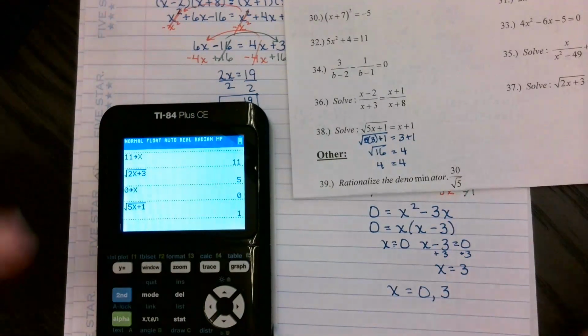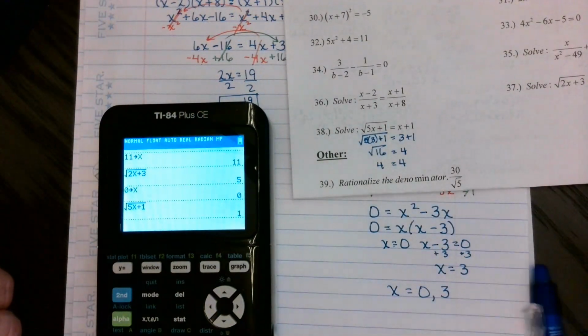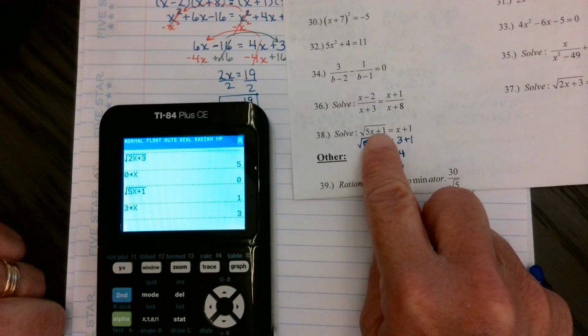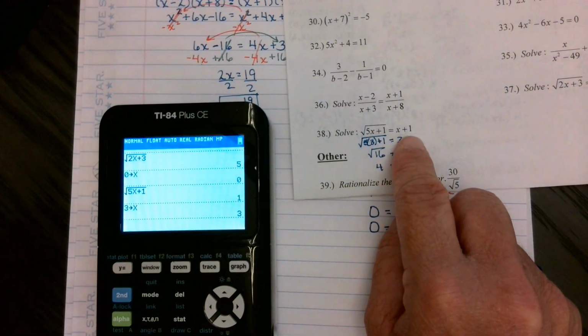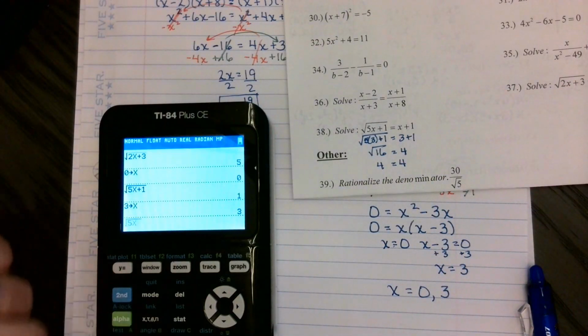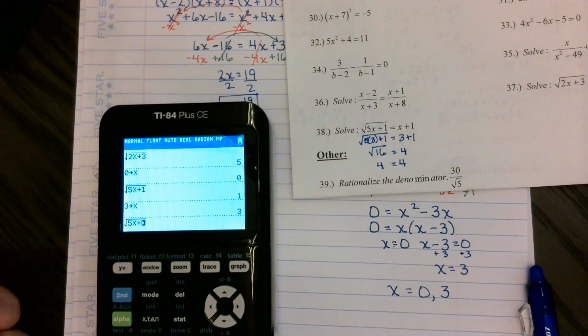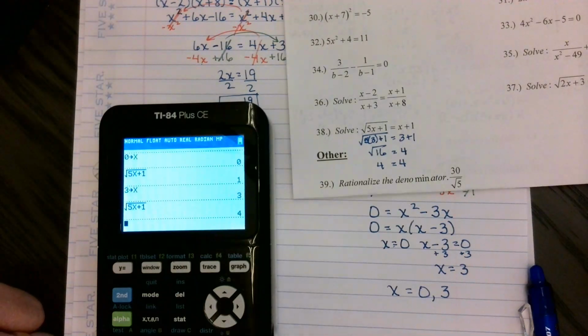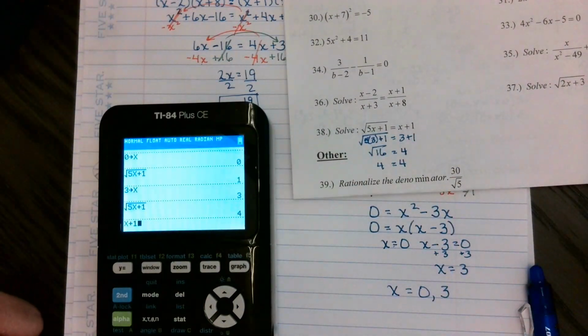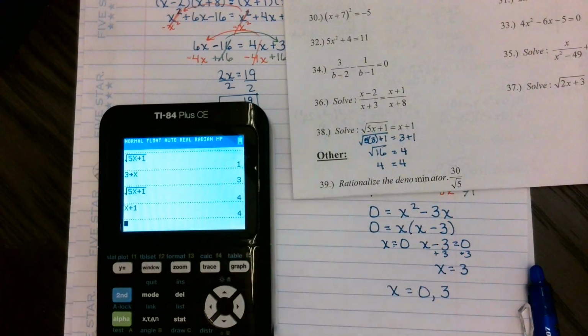But you can still check your answer. You can say 3 store x. You can plug this into your calculator and this side in your calculator, and they should equal each other. Second square root, 5x plus 1. Oops. Let's try that again. You get that? When I plug this into my calculator, x plus 1. See how the left equals the right?